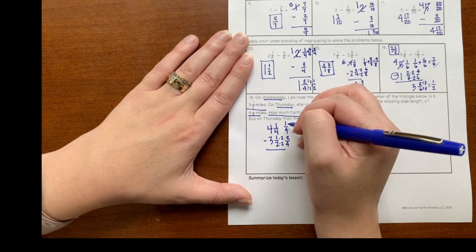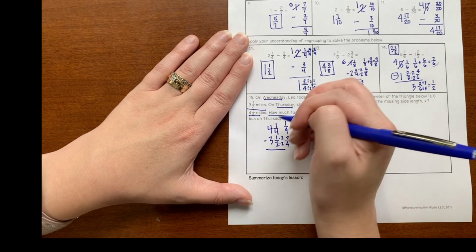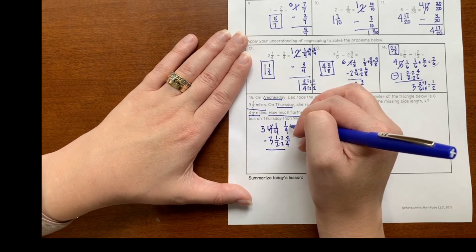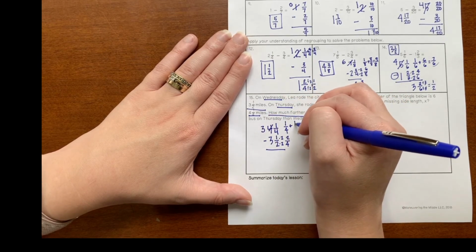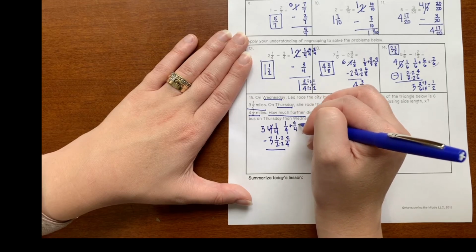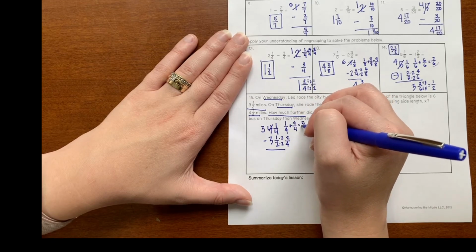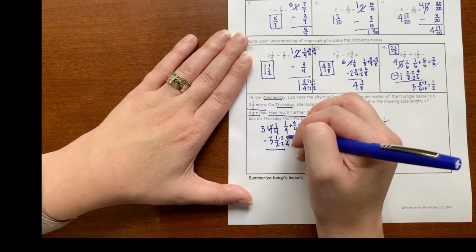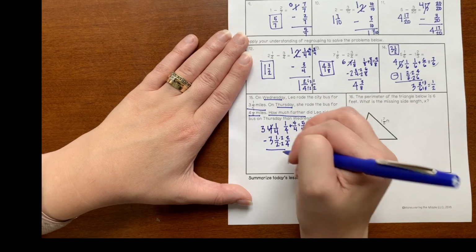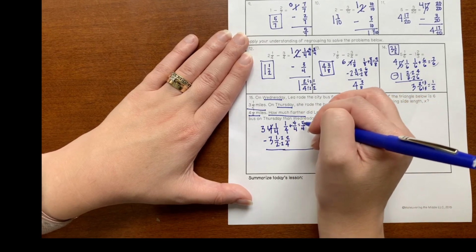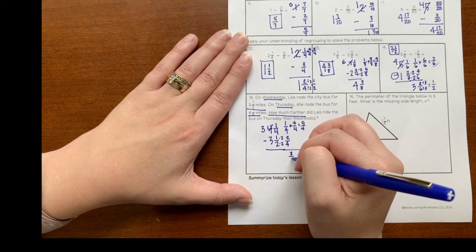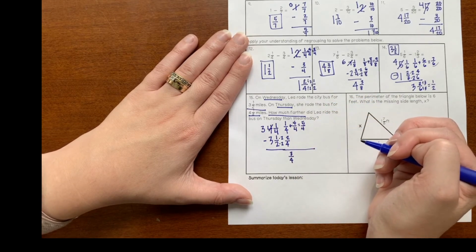So I know that I cannot take 1 and subtract 2 from it, and I'm going to regroup. My 4 is going to become a 3, and my fractional parts are 4/4. 4 plus 1 is 5, and I leave my denominator alone. Now I have 5/4 and my original number of 2/4. Now I can subtract. 5 minus 2 is 3, and 4 as my denominator stays the same.